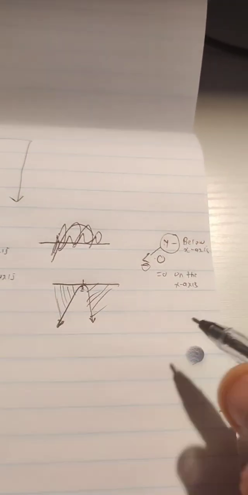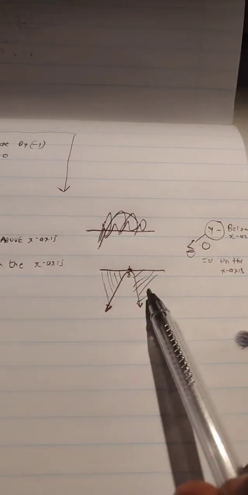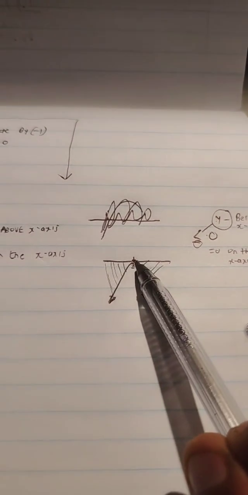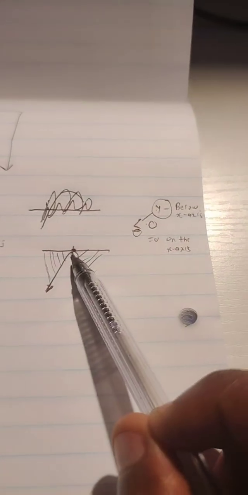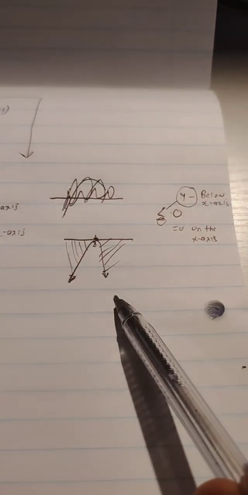Equal to 0. What does equal to 0 mean? It means on the x-axis. So that means exactly there. What then do we say is the answer? Guys, you can see from left to 2, we are below. At 2 on the axis, equal to 2. From 2 all the way to infinity, we are still below.